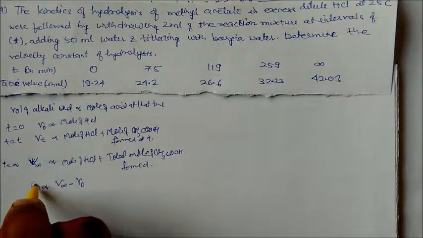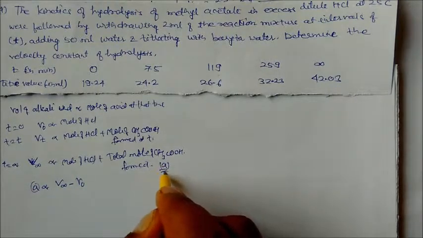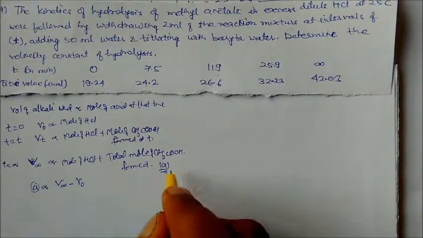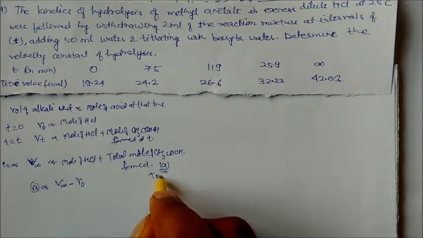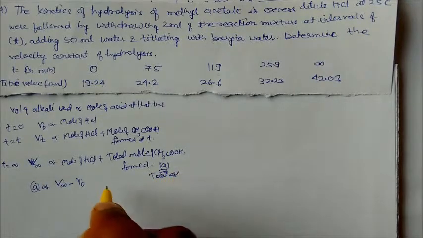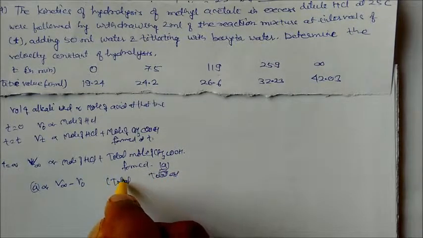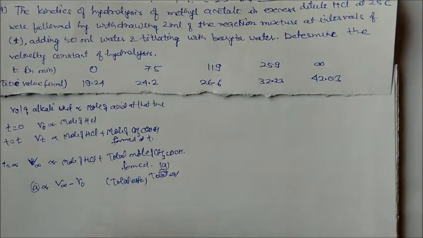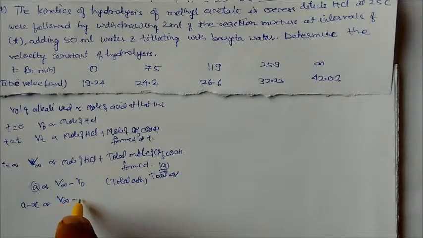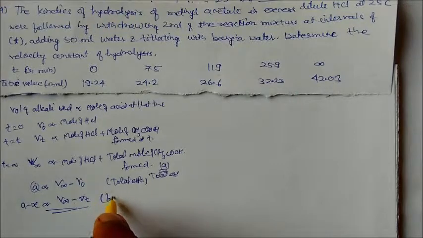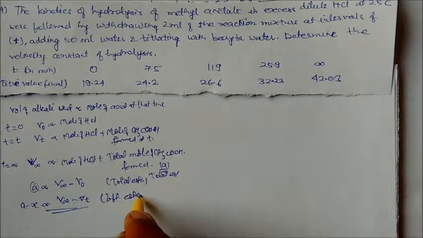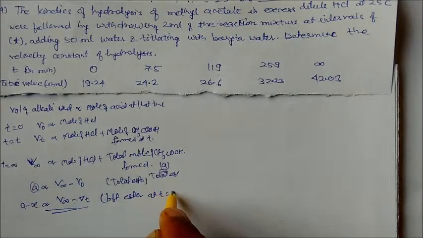So this is our acetic acid. This is nothing but the acetic acid, total ester. So here we will get the total amount of ester. Now the rest of the things are left ester. So for left ester we can write this is proportional to V infinity minus Vt. So this is the left ester at t equal to t time.